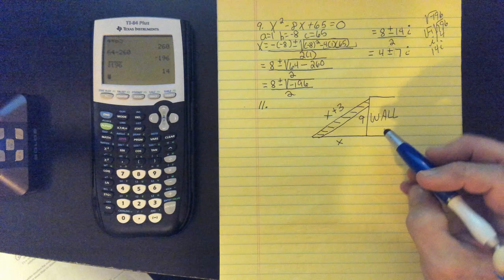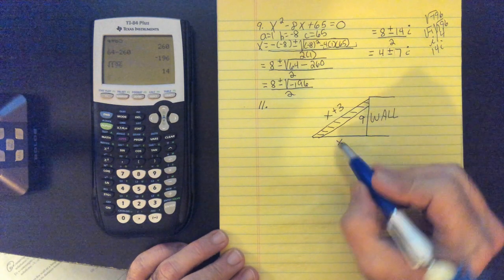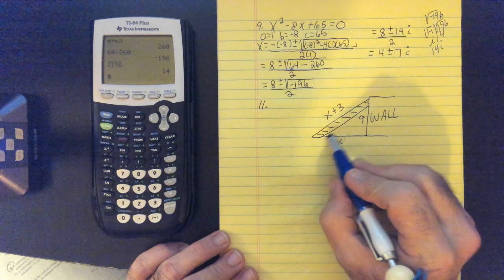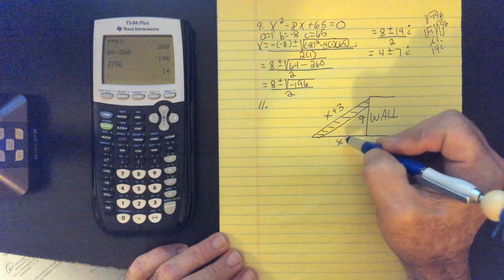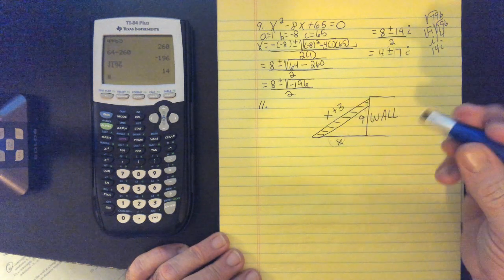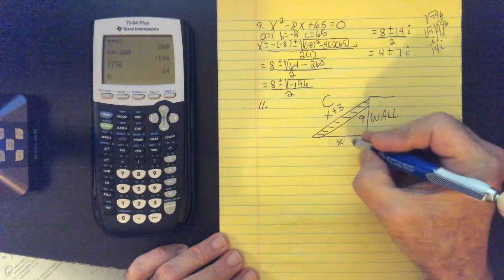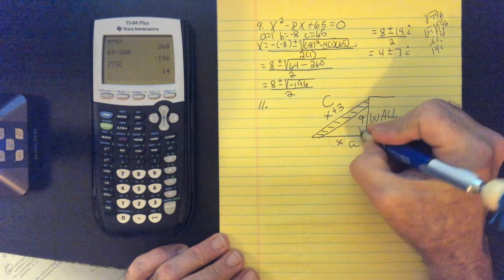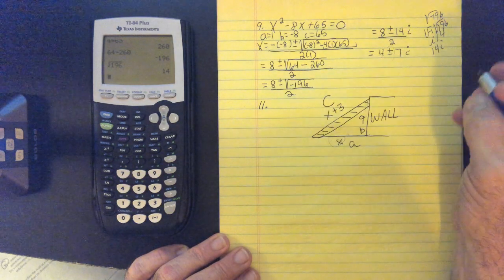Alright, so I wrote that right here. Here's the 9 feet that the ladder touches up on the wall. I don't know this distance from the wall to the ladder, so that's x. And then it told me that the ladder was 3 feet more than that distance, so that's x plus 3. So I'm going to use the Pythagorean theorem. This side has to be C, this can be A, and this can be B. So if we set that up, A squared plus B squared equals C squared.